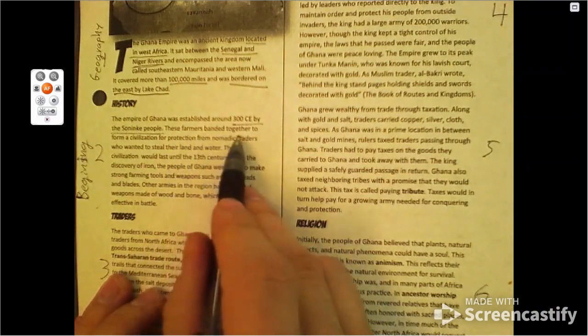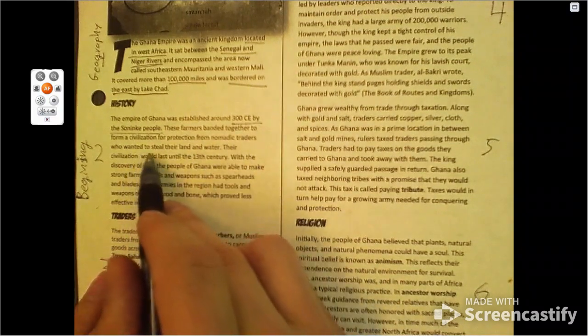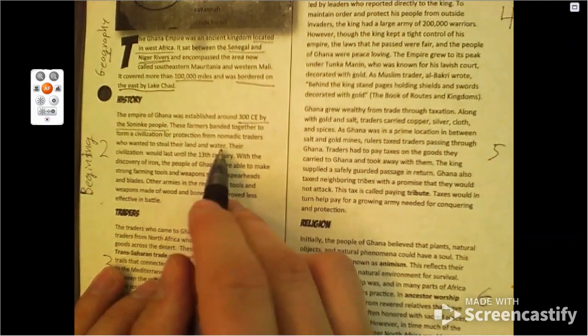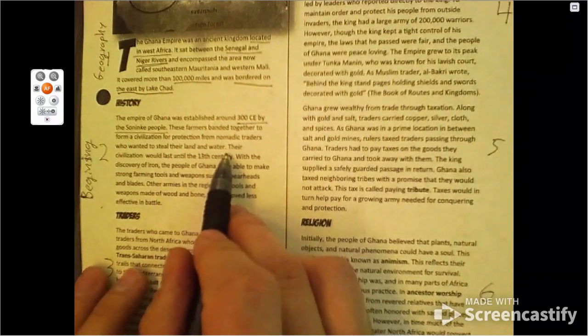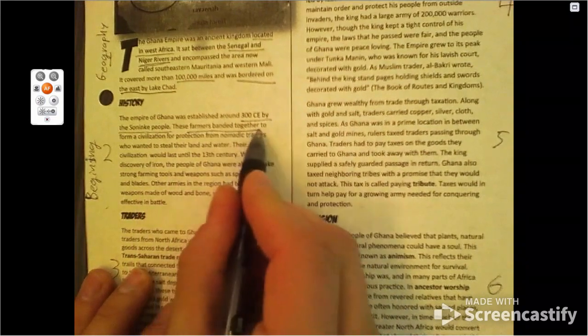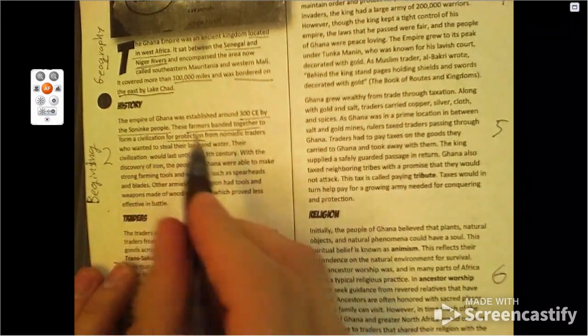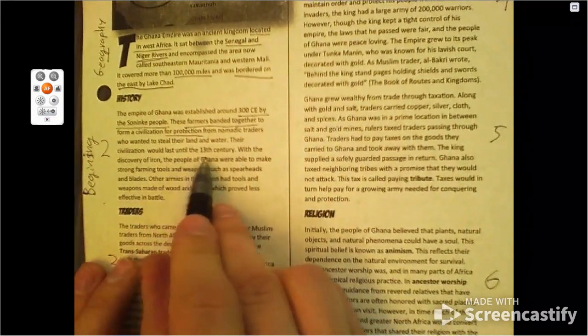These farmers banded together to form a civilization for protection from nomadic traders who wanted to steal their land and water. Stop? Who said stop? Go for it. You got this. What should I underline? The farmers banded together. Absolutely. I'm also going to underline for protection. Their civilization would last until the 13th century.